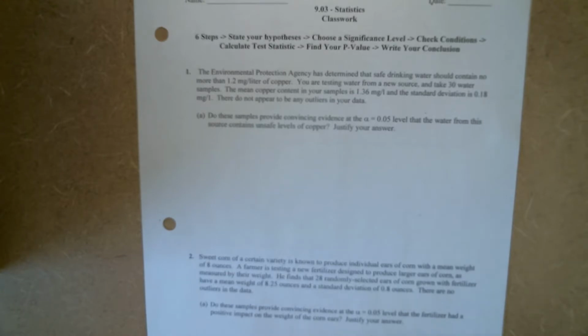All right, so the EPA has determined that safe drinking water should contain no more than 1.2 milligrams per liter of copper. You are testing water from a new source and take 30 water samples. The mean copper content in your sample is 1.36 and the standard deviation is 0.18. There do not appear to be any outliers in your data. Do these samples provide convincing evidence at the 0.05 significance level that the water from this source contains unsafe levels of copper?